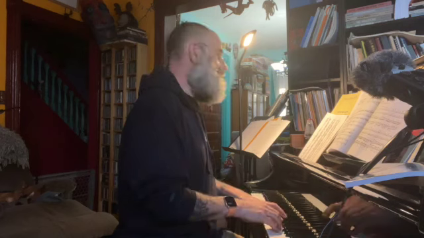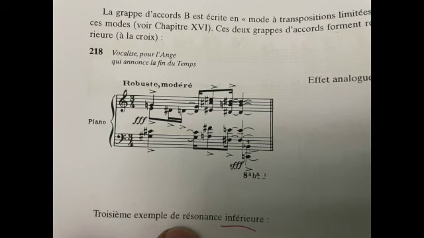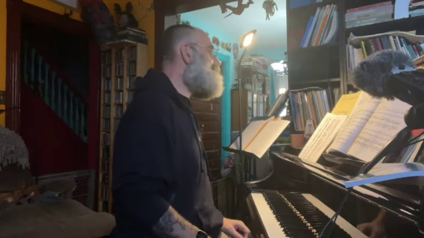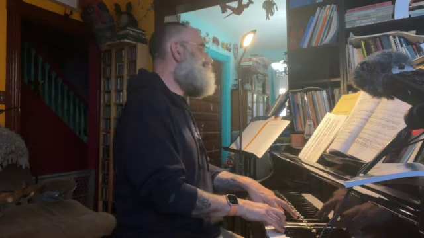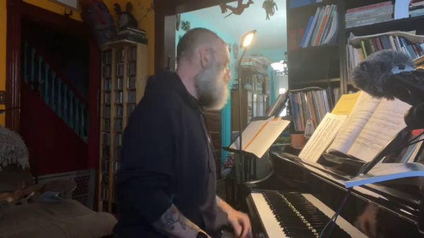For inferior resonance, here's the example he gives. This note, this down here, is the resonant part of the equation.